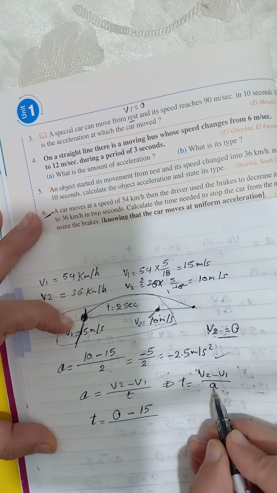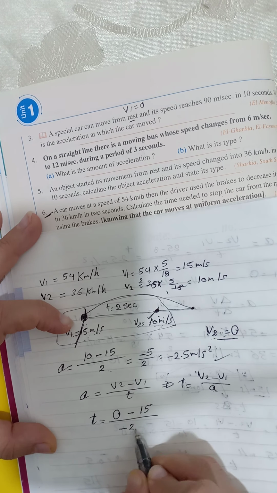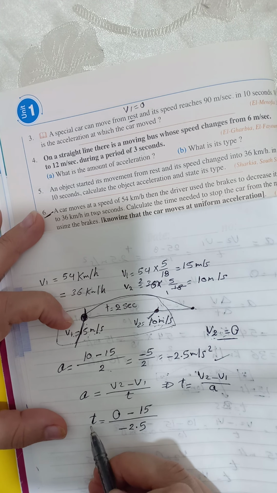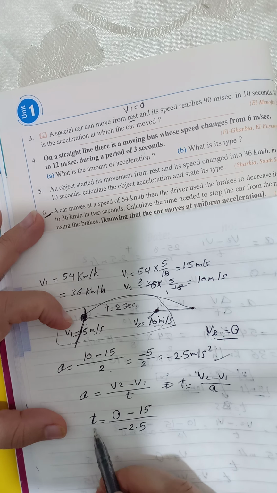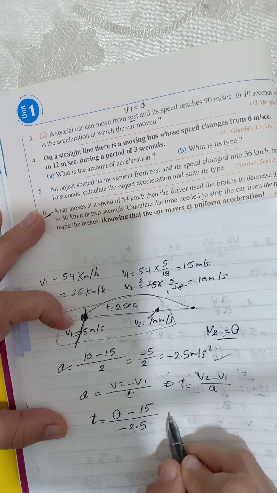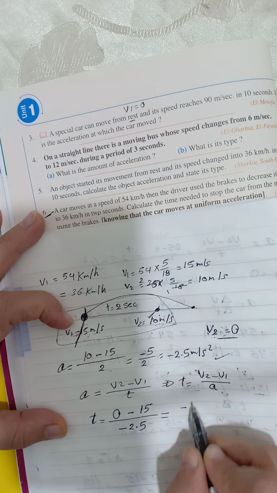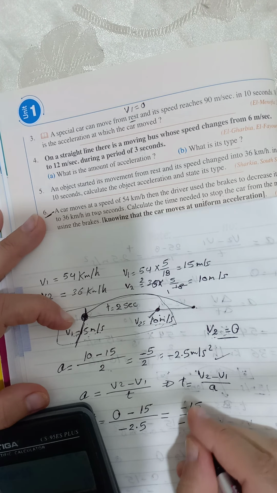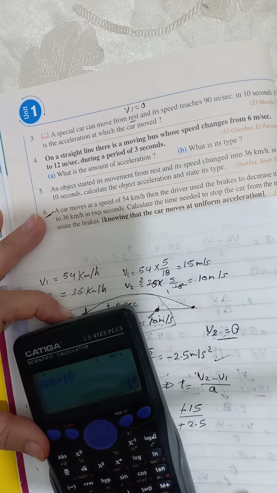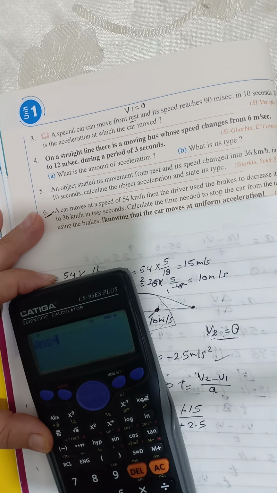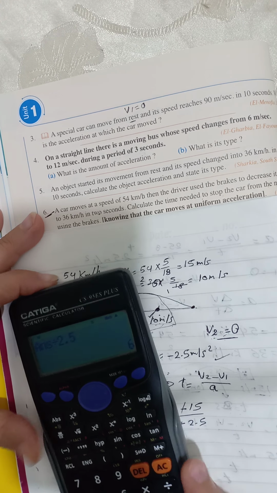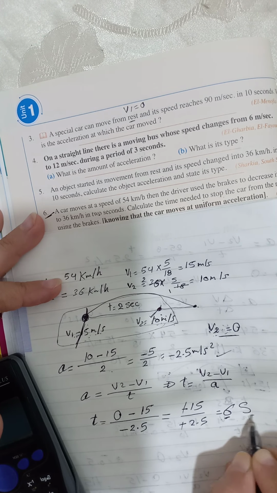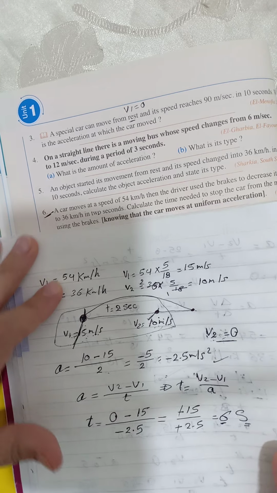So 0 minus 15 divided by negative acceleration. Time cannot be negative, so the time equals negative 15 divided by negative 2.5, negative with negative gives positive, 15 divided by 2.5 equals 6. This object needs 6 seconds to stop.